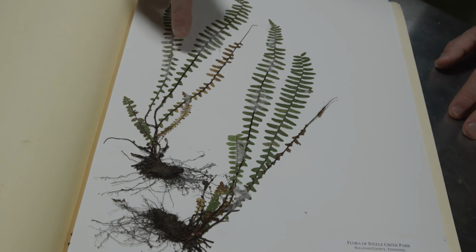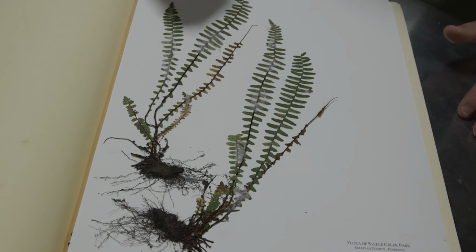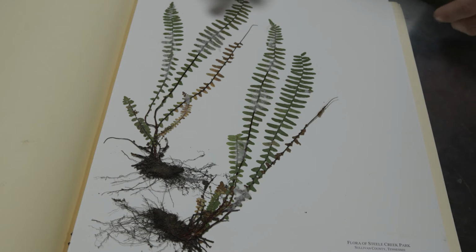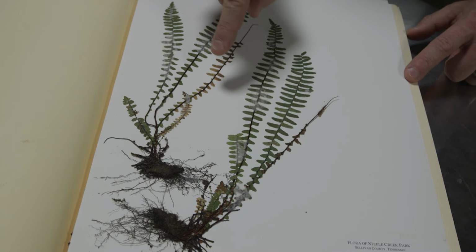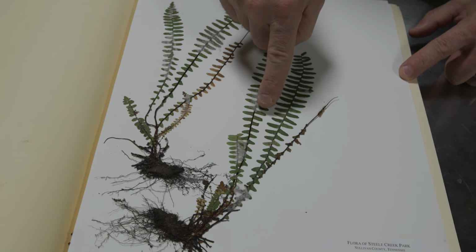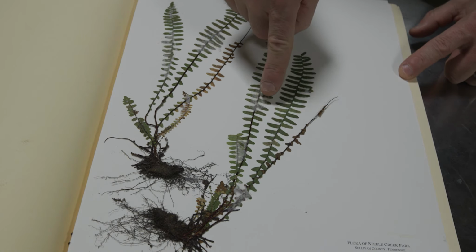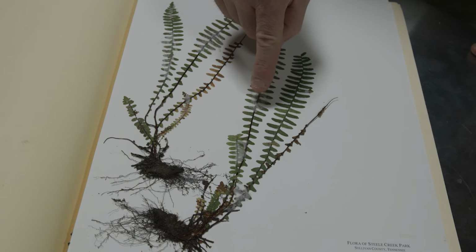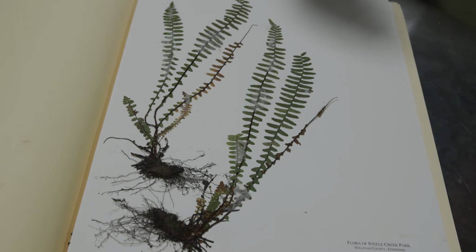So each one of these long structures is a leaf. We call that a frond on ferns. And then each of these leaflets are smaller parts of that. But now this fern also shows you something else. The underside of the individual leaflets shows the reproductive structures of the adult fern frond itself. These are called sori, and what these produce are spores.